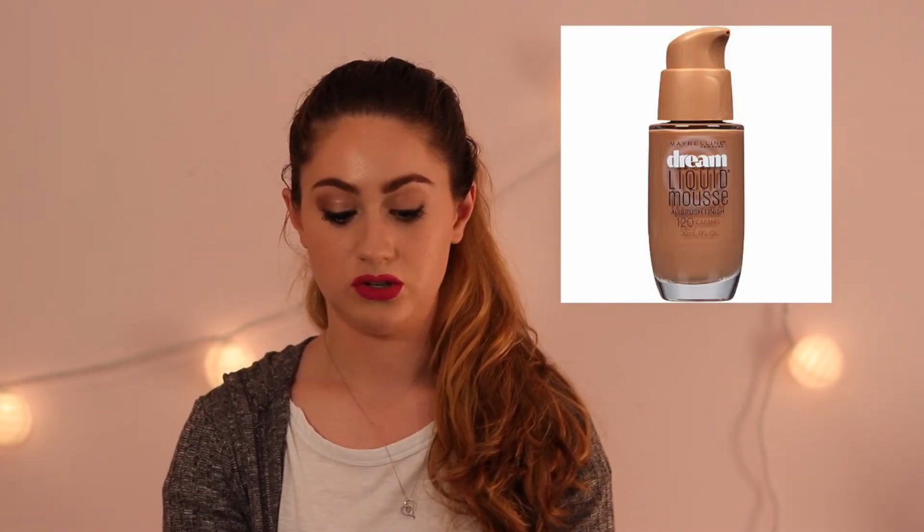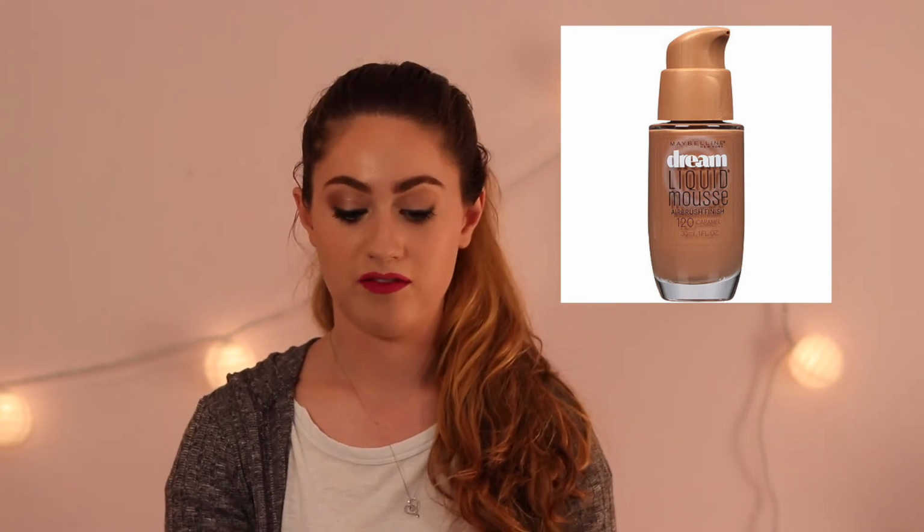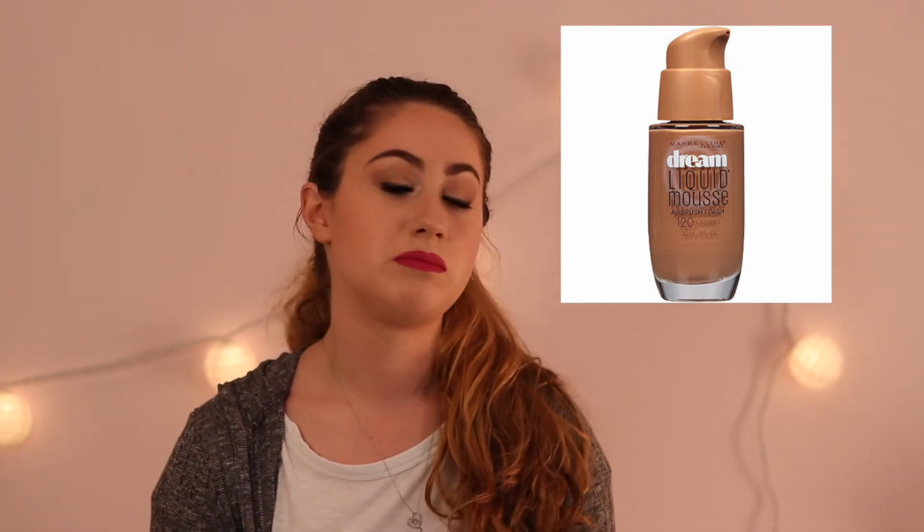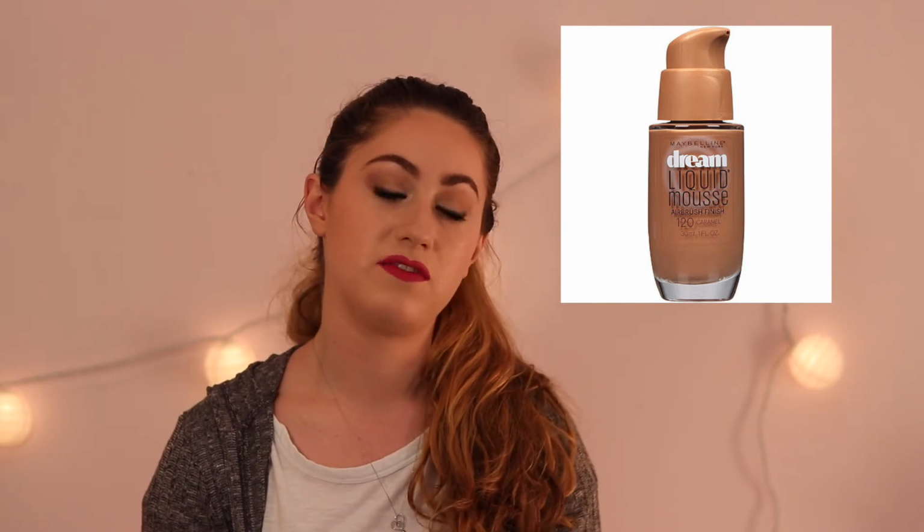So moving on to a mousse or a whipped formula. These are usually liquid foundations that are whipped with air. These foundations tend to have more of a matte finish, and they usually feel weightless. These are good for all skin types, but are usually made for dry skin, so if you do have oily skin, find one that is for oily skin.